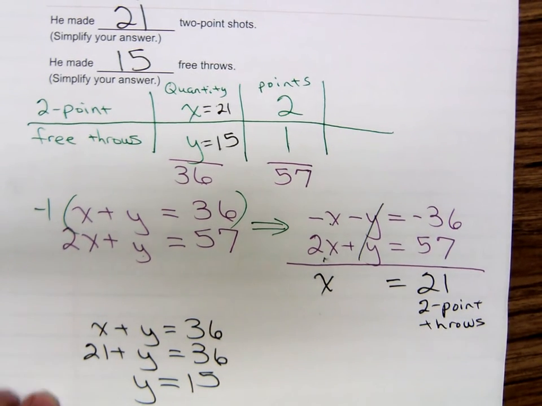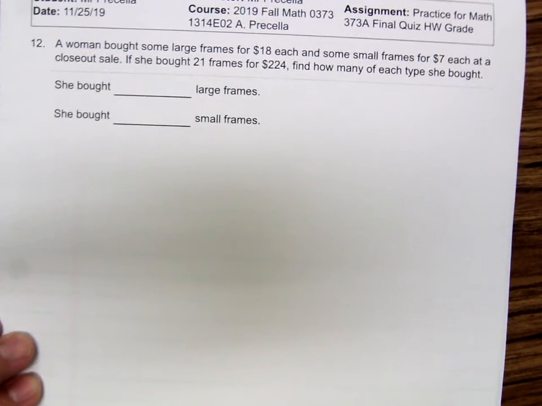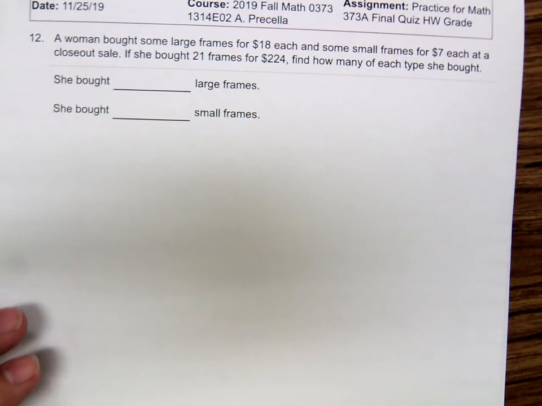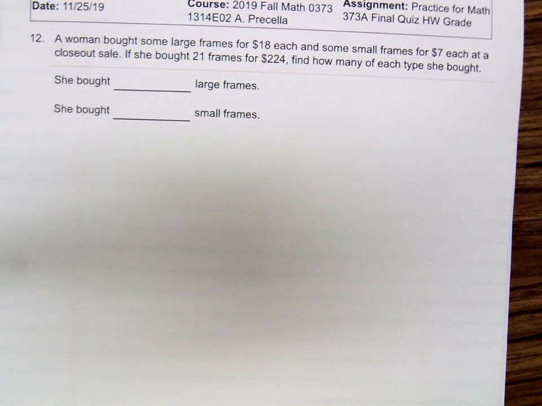Okay. Hey, we have another word problem. Number 12. I'm going to get it ready there. A woman bought some large, this is the one involving those frames. We decided those were picture frames, right? A woman bought some large picture frames for $18 each and some small frames for $7 each at a huge closeout sale. If she bought 21 frames for a total of $224, find how many of each type she bought.